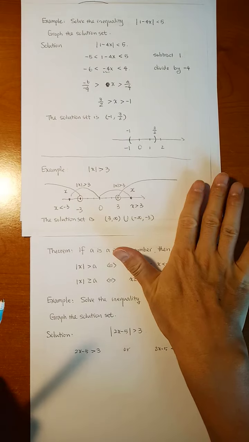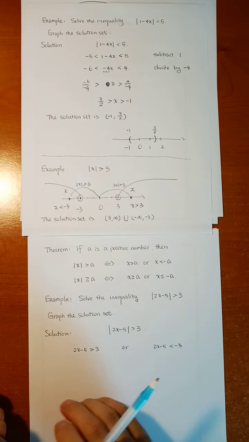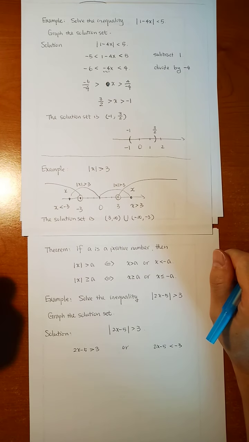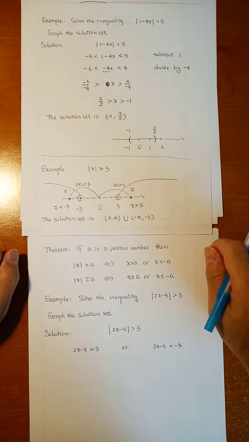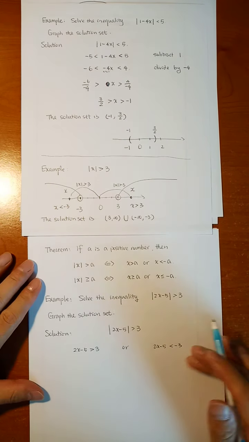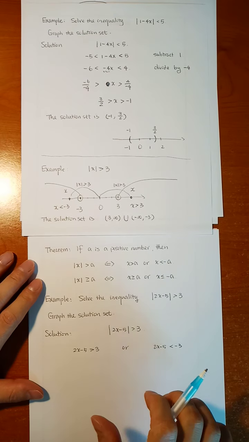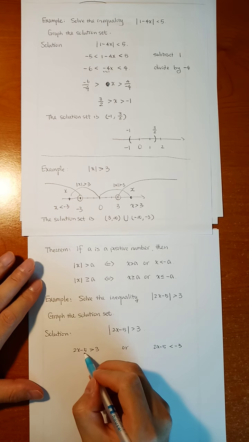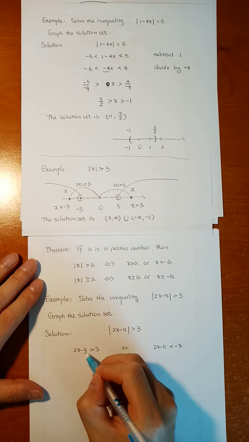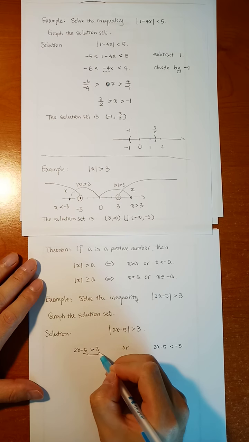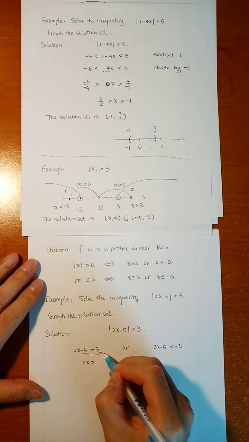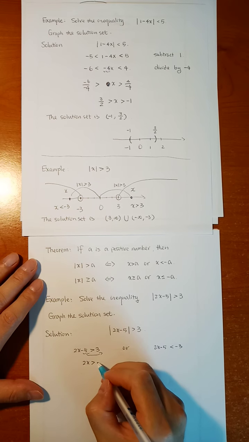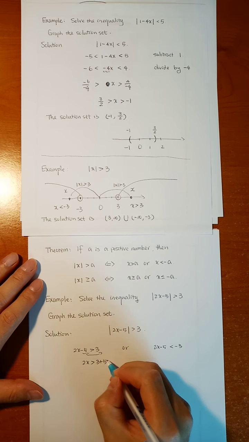Either it's on the right side or it's on the left side, in order to get the distance greater than 3. Then you solve those two inequalities separately. Moving minus 5 to the right side, 2x is greater than 3 plus 5.